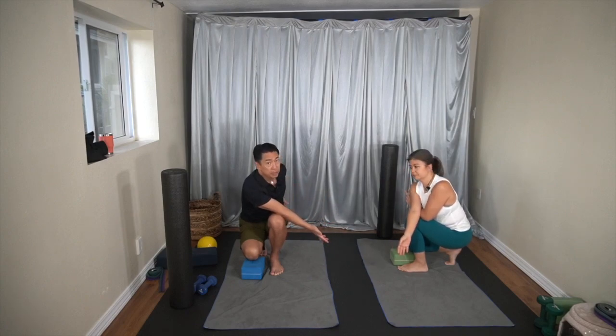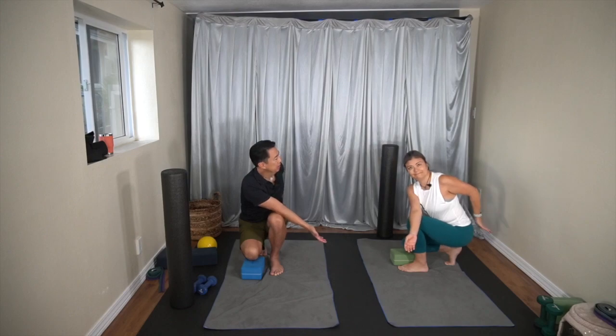So your left elbow is on your right knee. And then we're gonna do it one better. You're gonna straighten out that left arm. You're gonna put your right hand on your booty cheek. You're gonna drive yourself into rotation. And breathe.